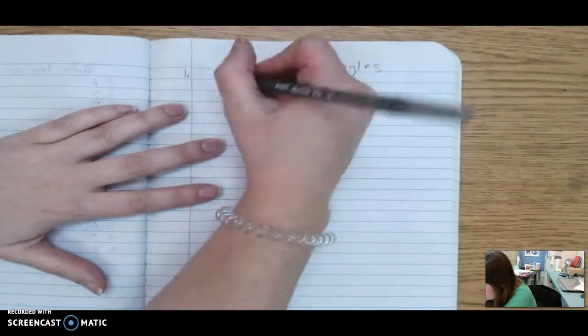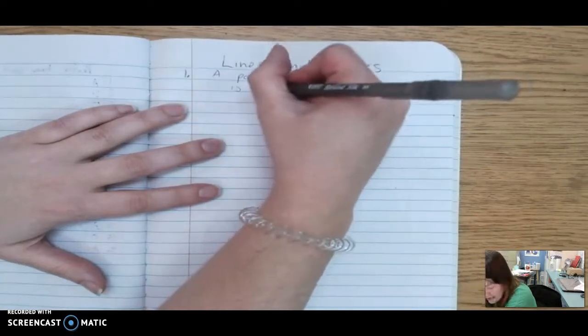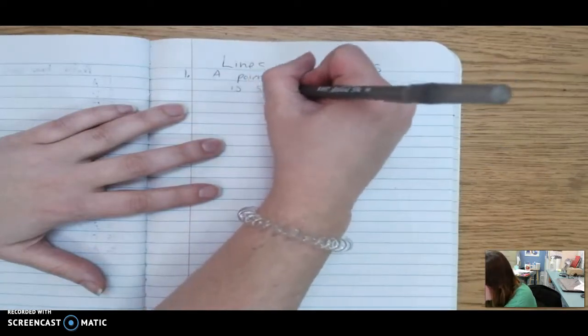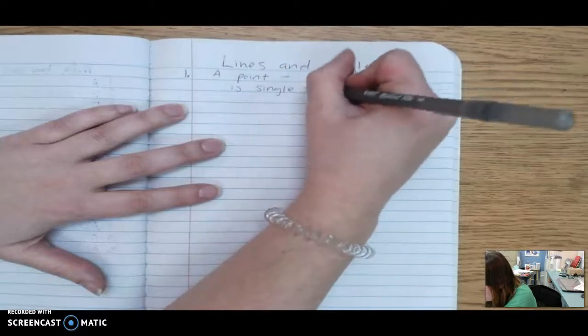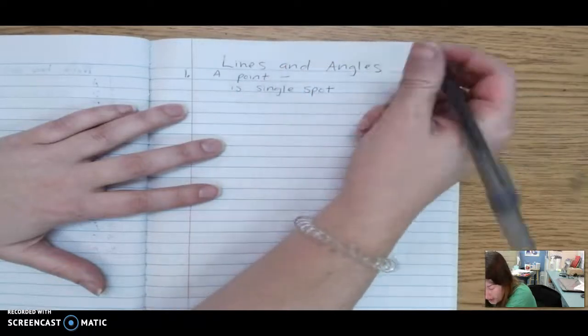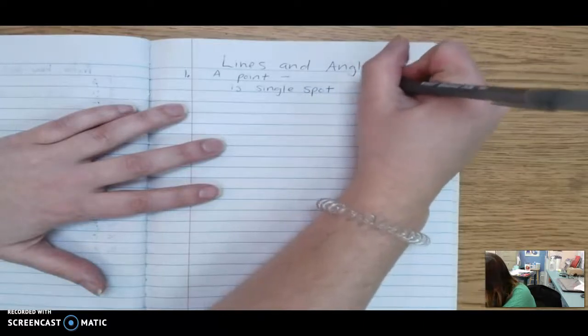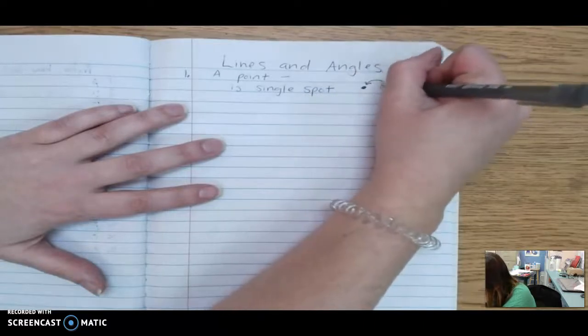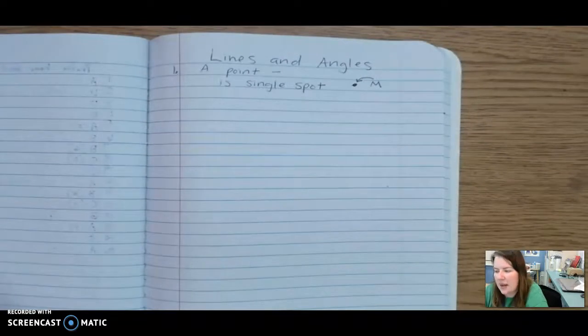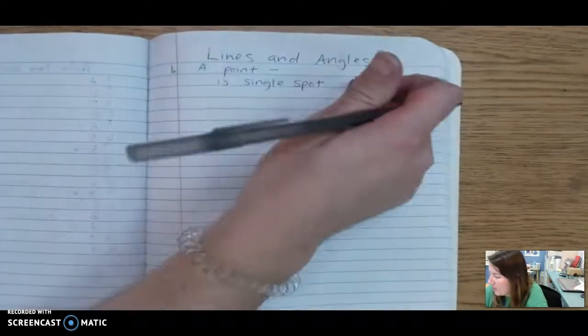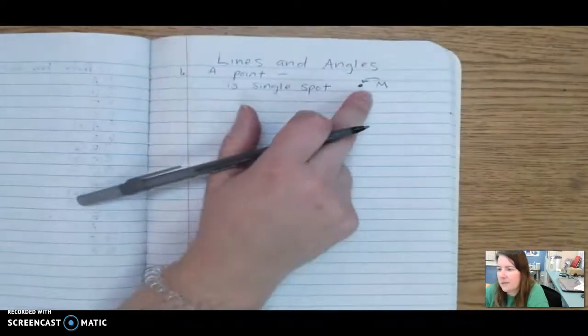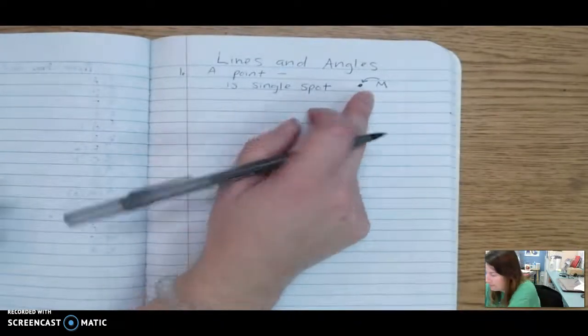A point is just like a single spot on like a graph or something. So like this point right here, that's a point. And they'll be labeled a lot of the times with a letter or a number. So like this is point M, this dot right here, that's point M.